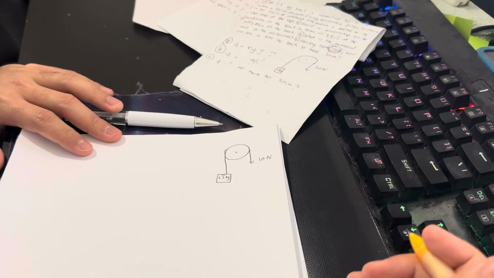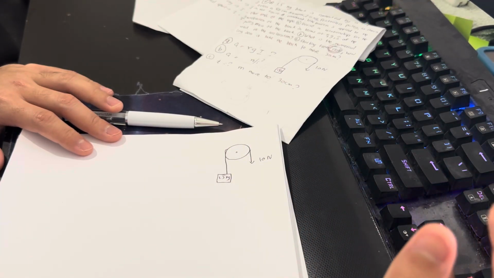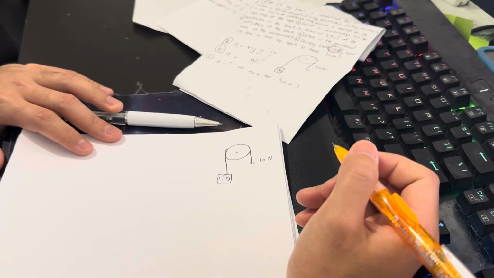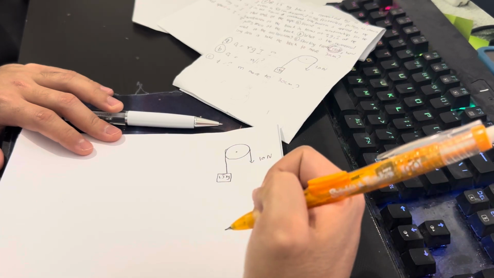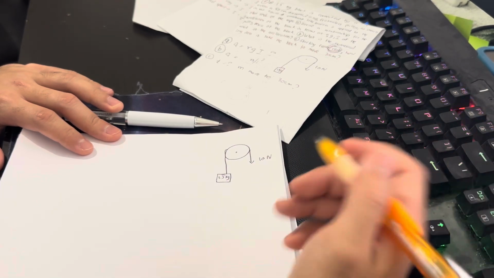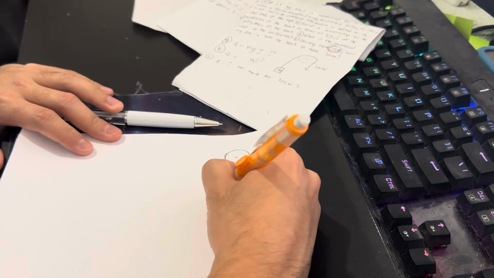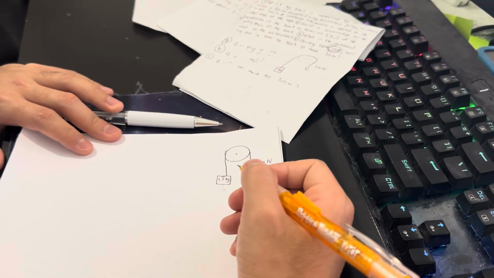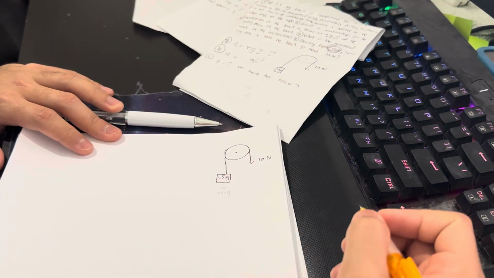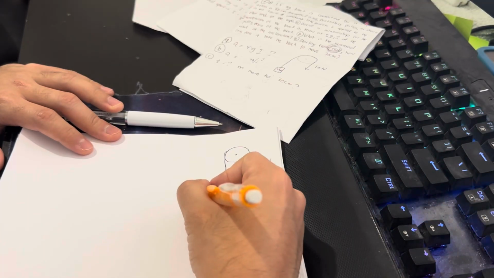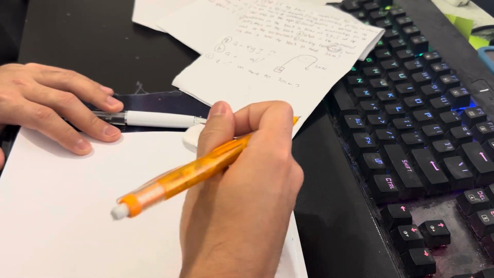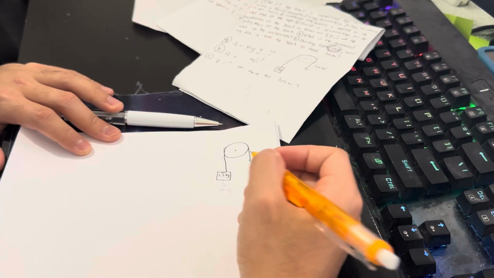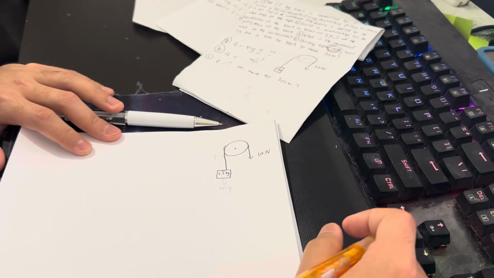I hope you already know about free body diagrams; if you don't know how to draw one, I suggest you go back through your lecture or exercises. There is always gravity, so it's mg, which is equal to the weight, but we always write mg. And here it is connected by tension, so that's T. It's clear, right?